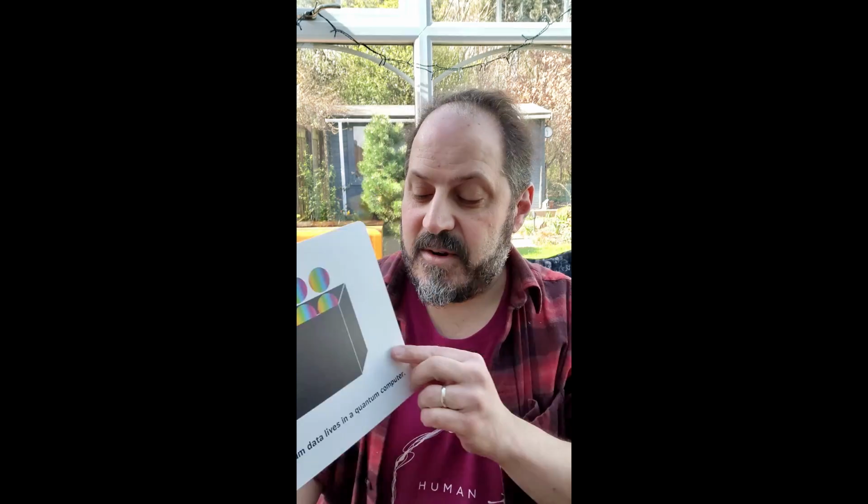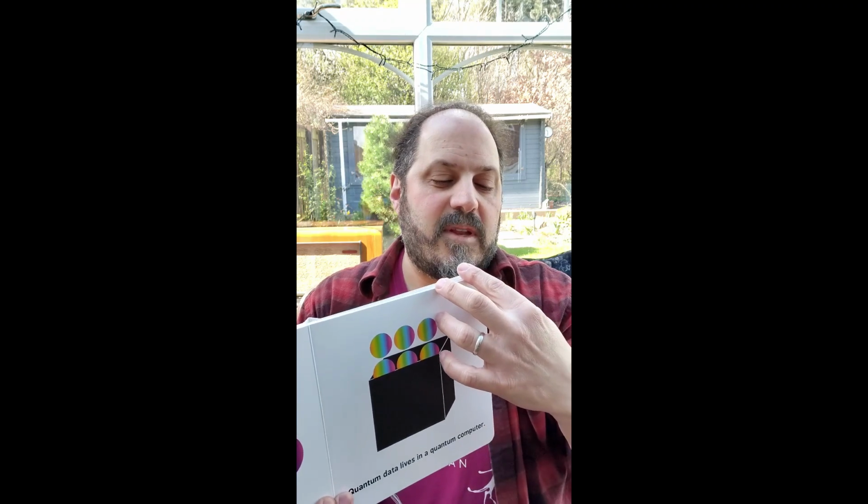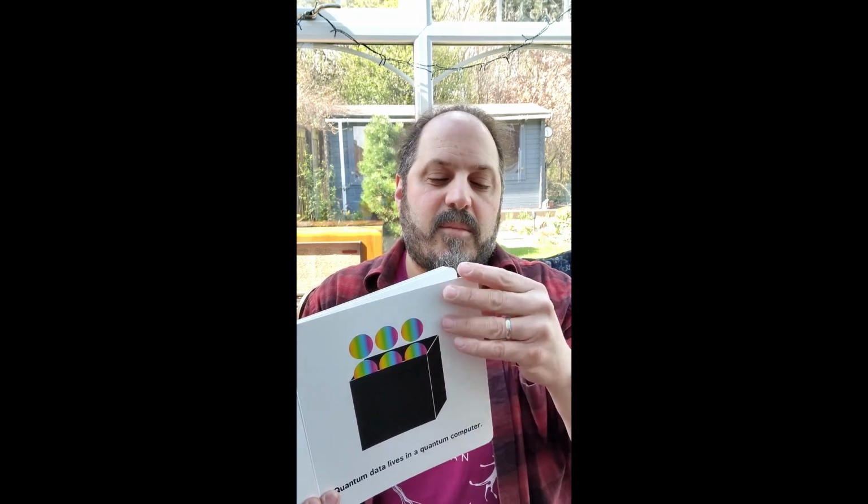And many qubits make quantum data. Now, we've talked about quantum mechanics before, but this is quantum data in computers. Quantum data lives in a quantum computer. And see how the qubits are all going into a box? Well, we don't see inside the box, but we do use the computer as a box that solves problems.